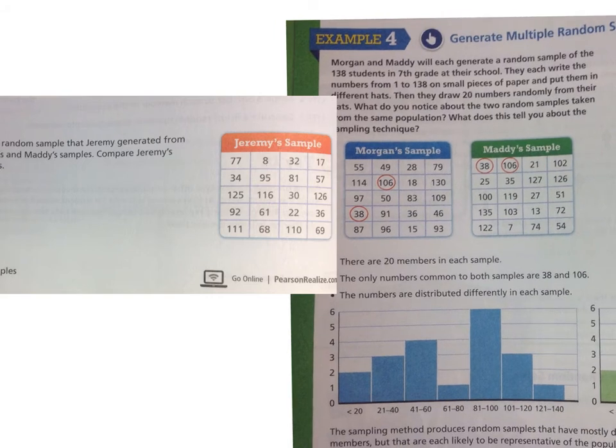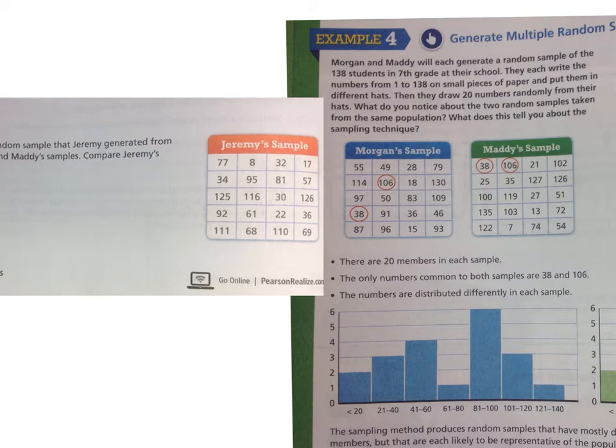Some different observations we could make, just like the ones in the previous example. This one again has 20 members, so we could say all of these have 20 members.